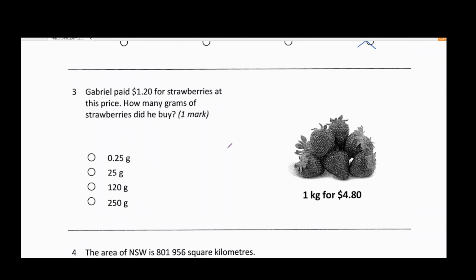Gabriel paid $1.20 for strawberries at this price. How many grams of strawberries did he buy? $4.80 for a kilo. Okay, but he paid $1.20, so that's half of that. No, it's less than half. $2.40 would be half. So it's going to be.